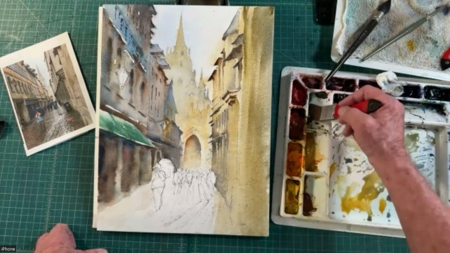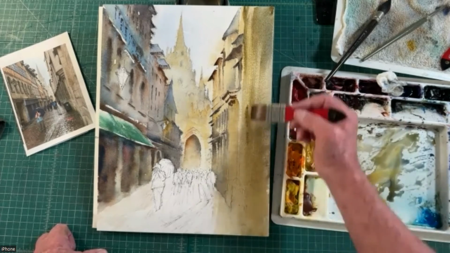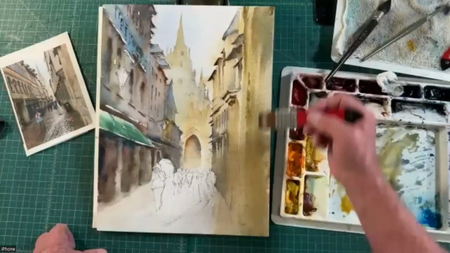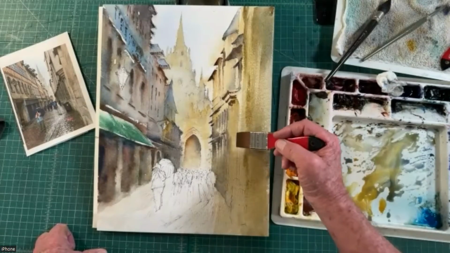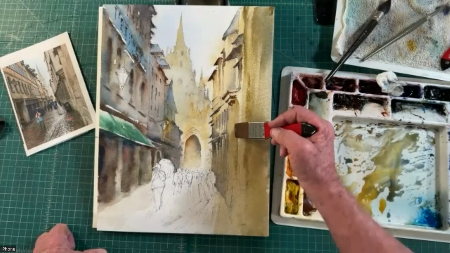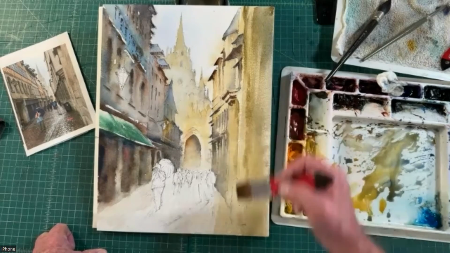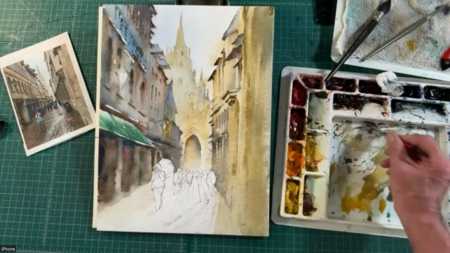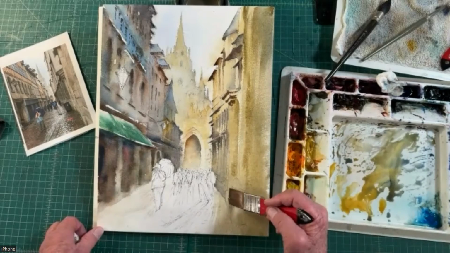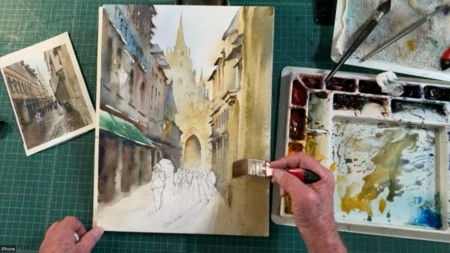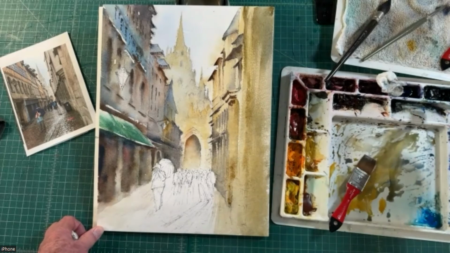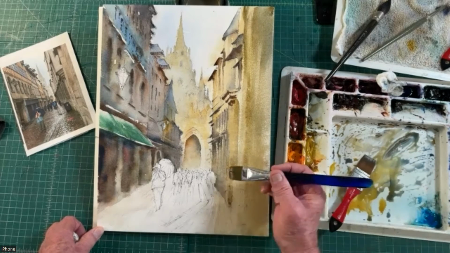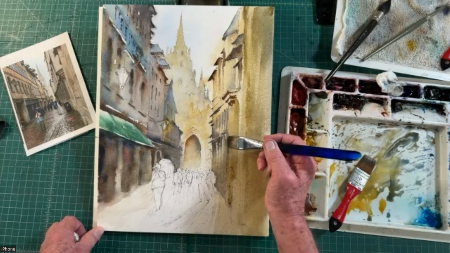And we can always come back in and put a few little details in here that just suggest that there's a little change, things tucking in behind columns. Doesn't have to be real obvious. Take a stiffer brush, get a little bit more darker value and drop that in there with those windows.